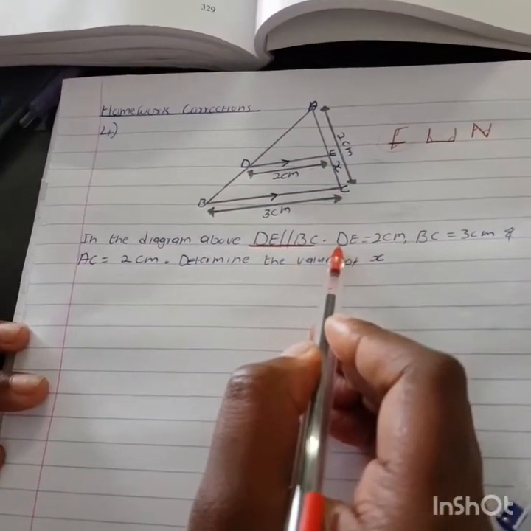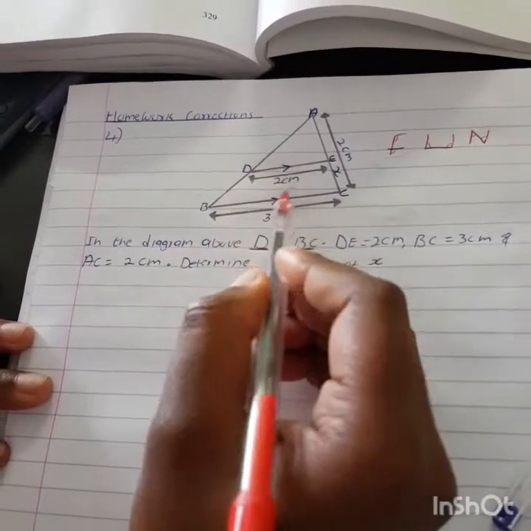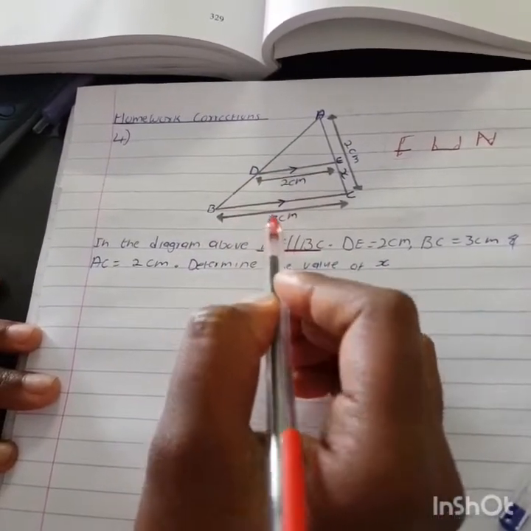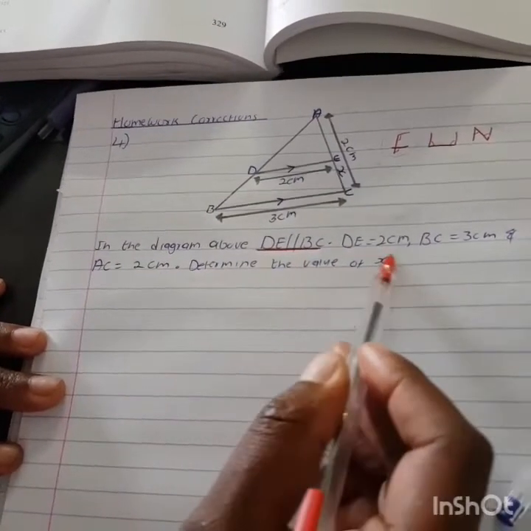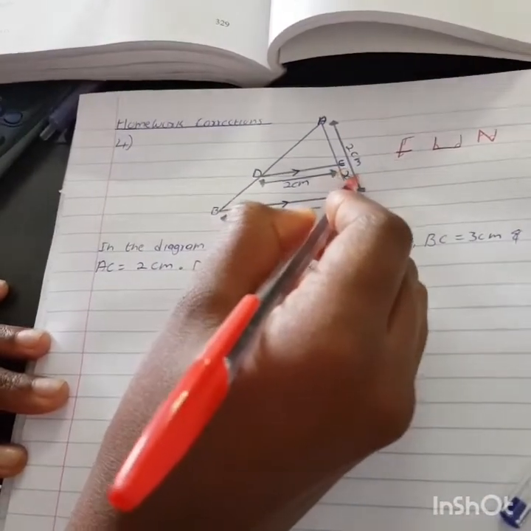And then we have got important information as well. They say DE is 2 centimeters, BC is 3 centimeters, and AC is 2 centimeters. Determine the value of X. Where is X? X is here.